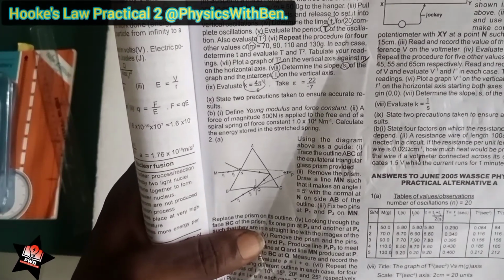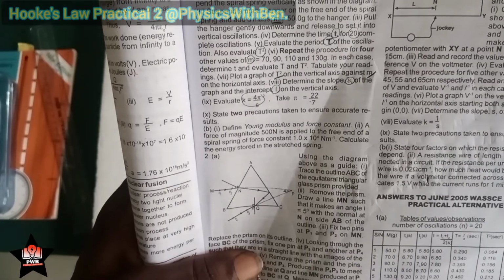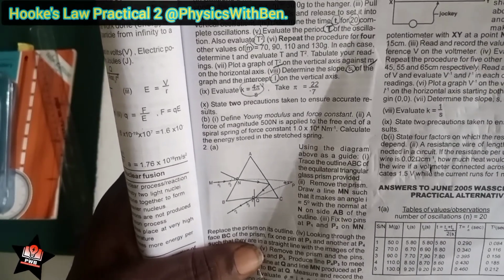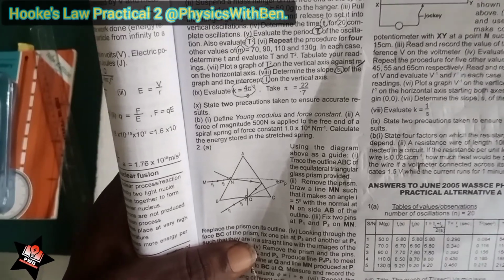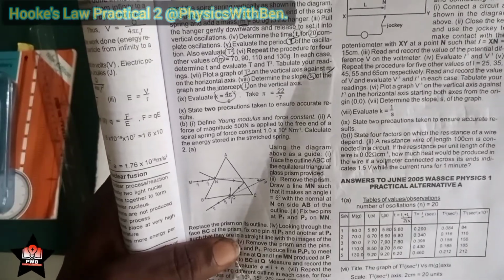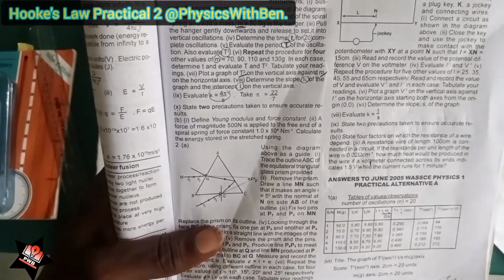And then the other part is a force of magnitude 5 Newton applied to the free end of a spiral spring of force constant, calculate the energy stored in the stretched spring. I have done videos on this, so I feel reluctant answering questions BI and BII. Click in the description box below and solve this question and drop the answer in the comment box.